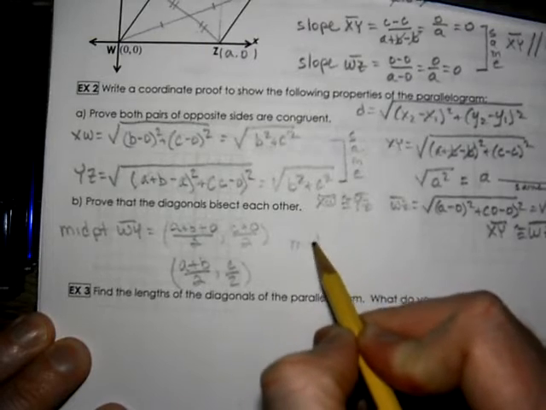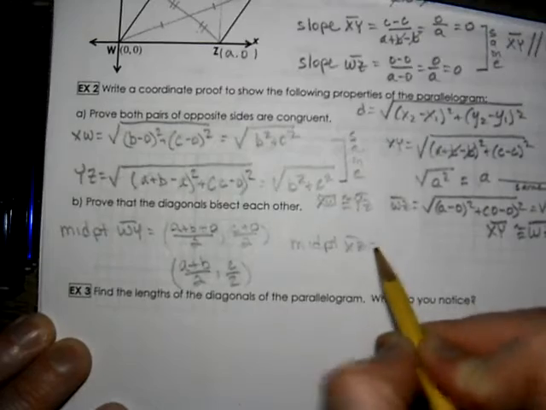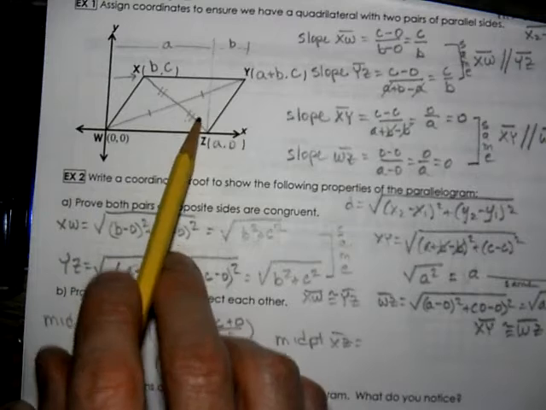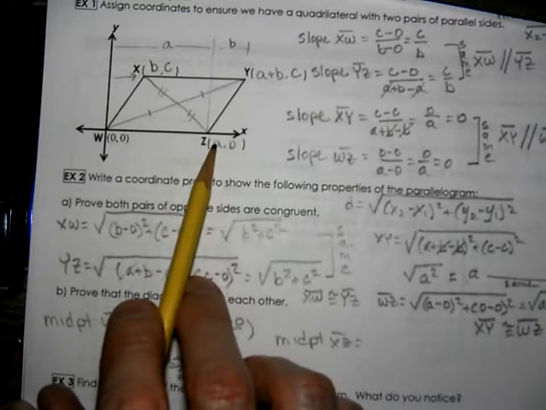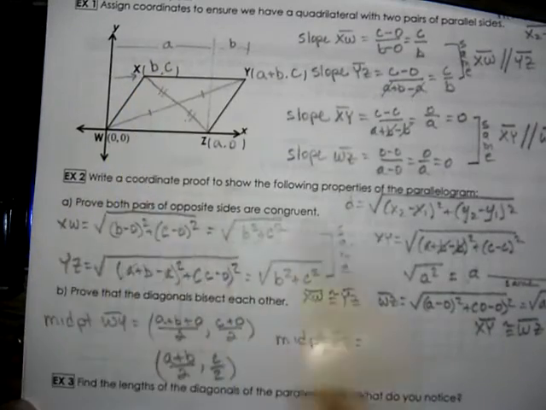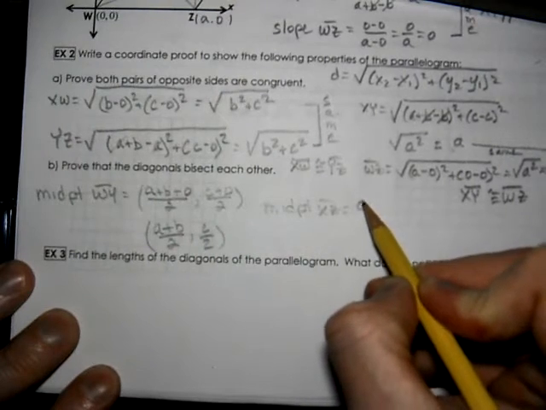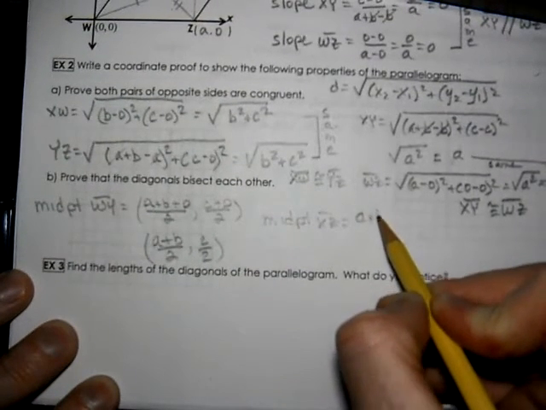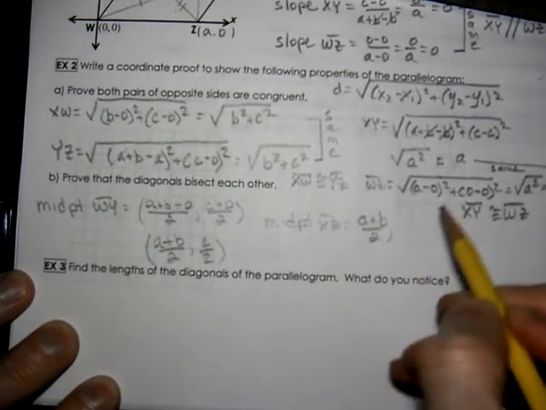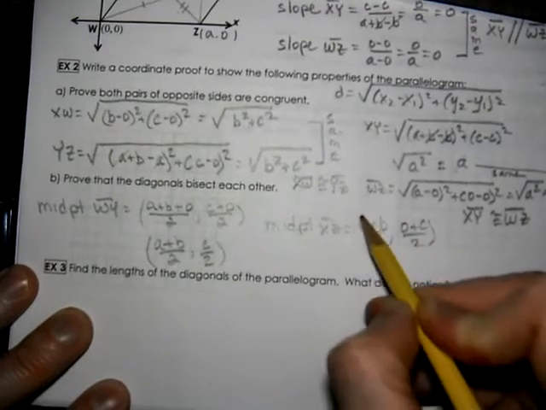Now we're going to look for the midpoint of XZ. So we have our x2 and y2, x1 and y1. So x2 plus x1 over 2, 0 plus c over 2.